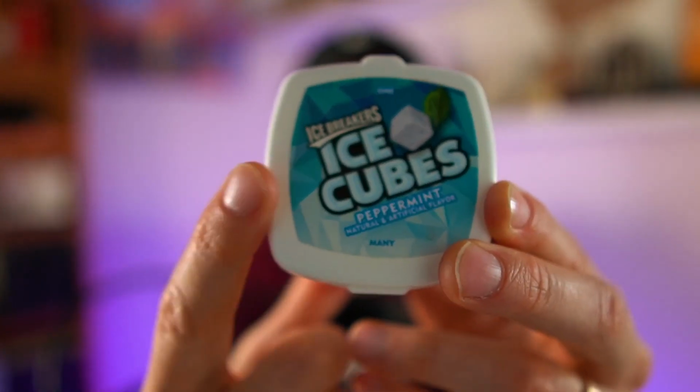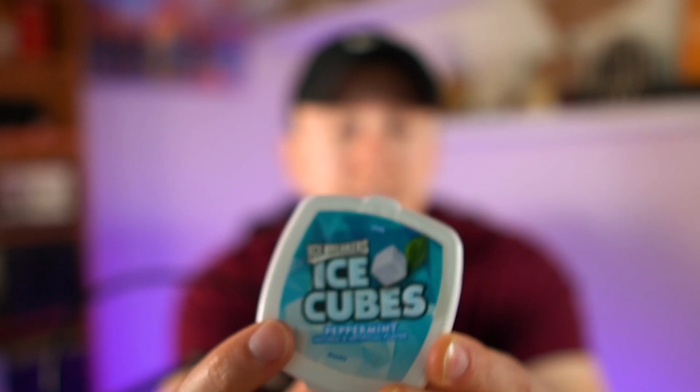It's much better to look at the product that you are looking at in front of you at a store shelf, finding the title or the brand name of that product. For instance, this product here is Icebreakers Ice Cubes Peppermint. So I would rather go to the Amazon Seller app and search Icebreakers Ice Cubes and see what comes up. And maybe peppermint comes up, maybe cinnamon comes up, maybe a different flavor will come up.